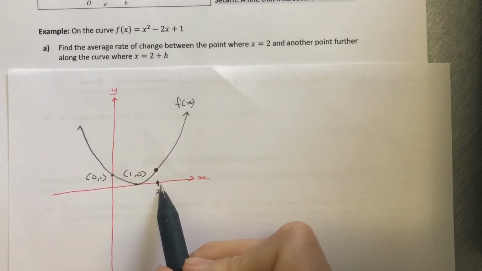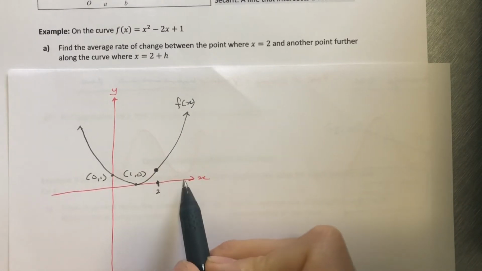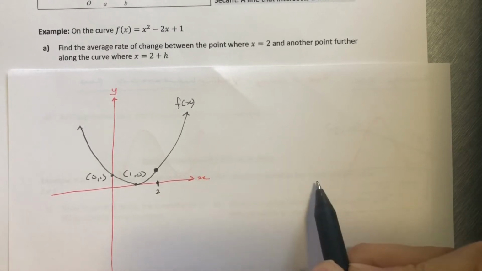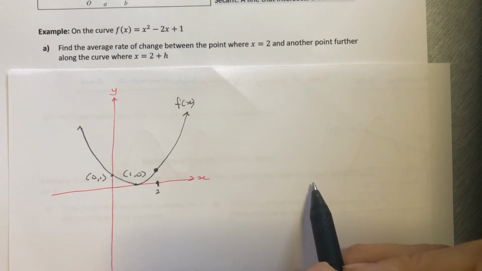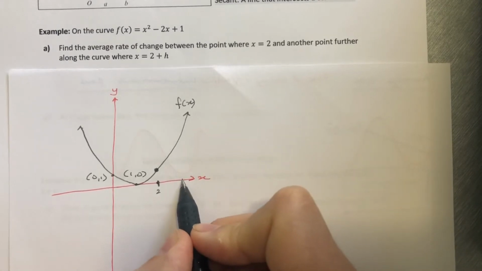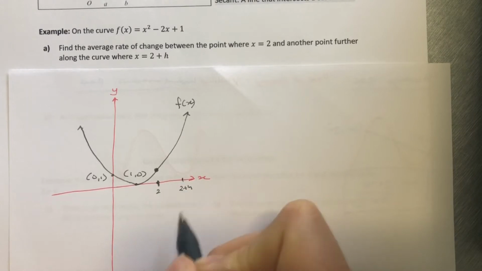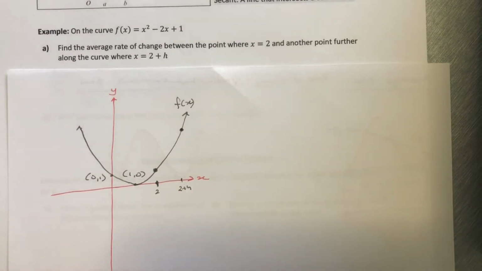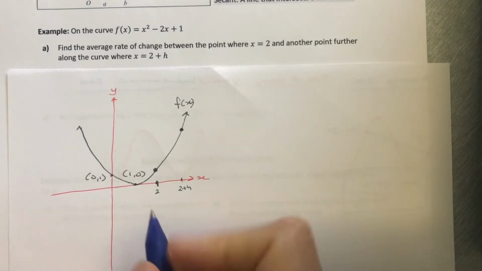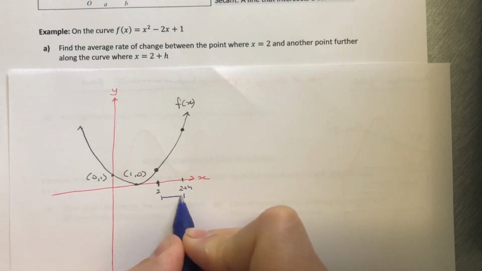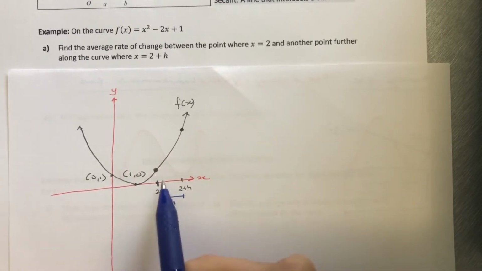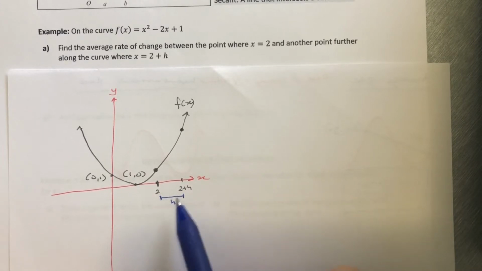Okay, so 2 plus h must be an extra distance going over here. So we don't know how big h is. So it could be here, could be way over here, we're not sure. But I'm just going to choose a random point for now. So let's just say this bit here is 2 plus h. Okay, so that gives us that point there. Now, if that's 2 and that's 2 plus h, this distance between those 2 points must be h. Now, h could have been really small. It could have been just that bit there. H could have been really big, as I said before. We're not sure. I've just chosen this point.